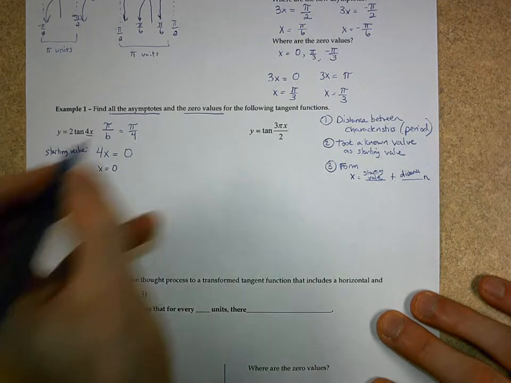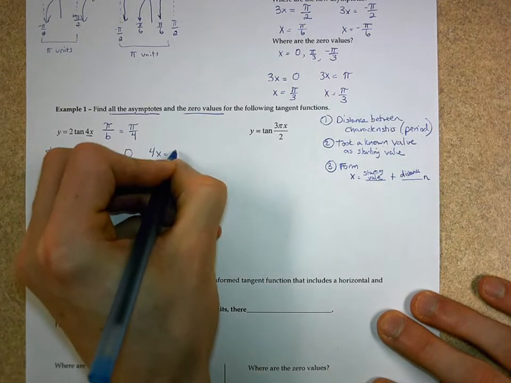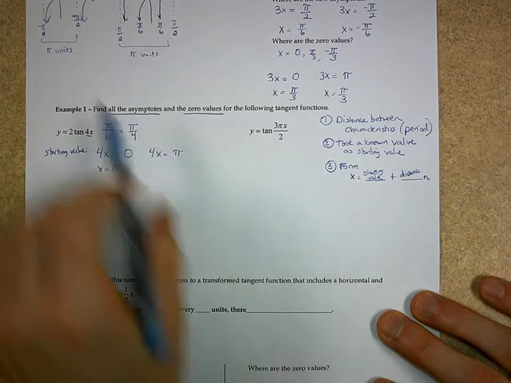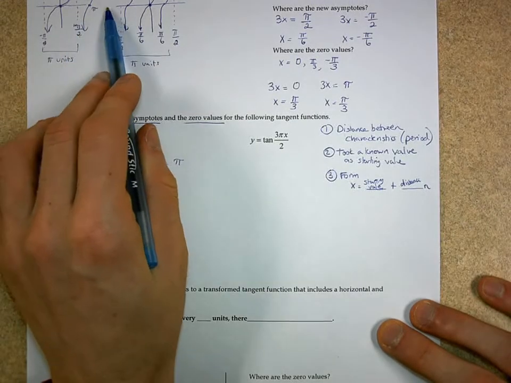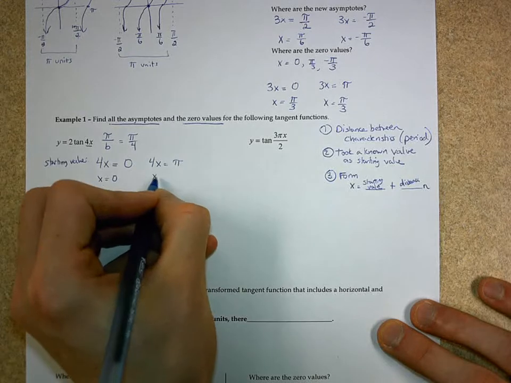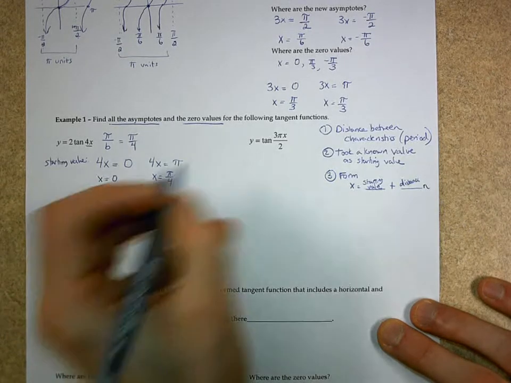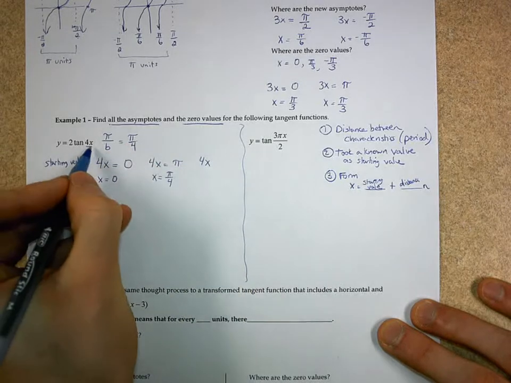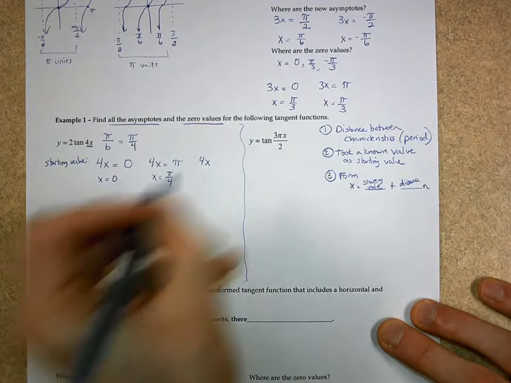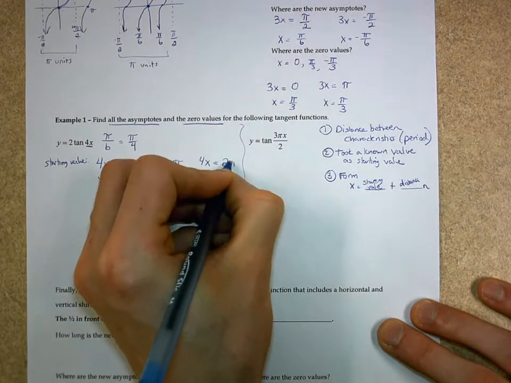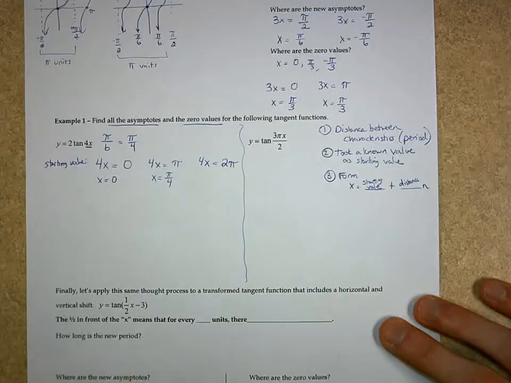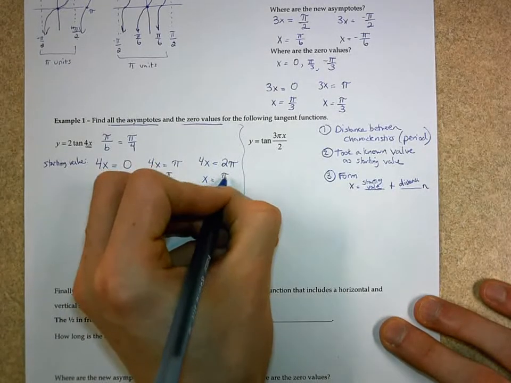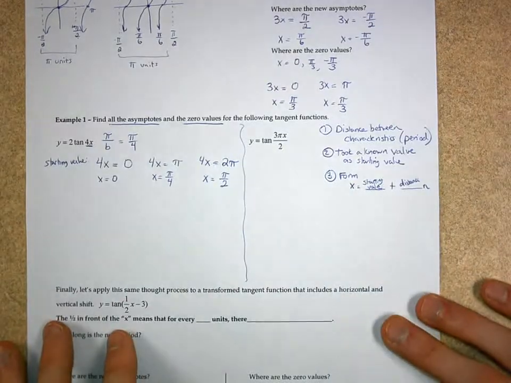I could also find another zero value. 4x is equal to pi, because in my original function I had up here it was 0, then pi, and then 2 pi if we were to continue along. So x equals pi over 4. And if I wanted to take it one more step, I set my quantity inside the new tangent function equal to my next zero from my parent function, which would have been 2 pi. Divide both sides by 4, and that's going to give me pi over 2.